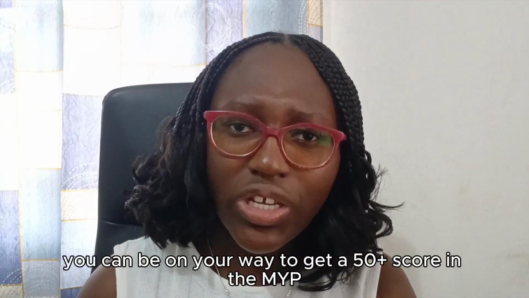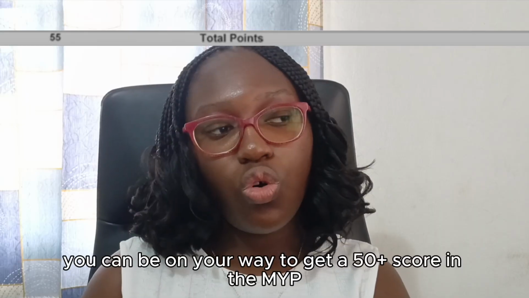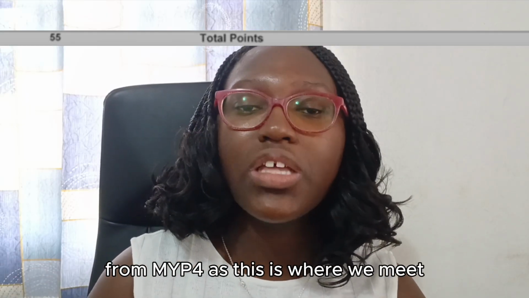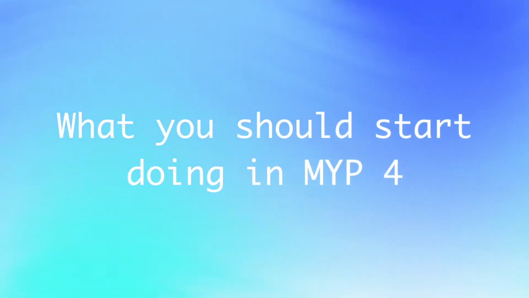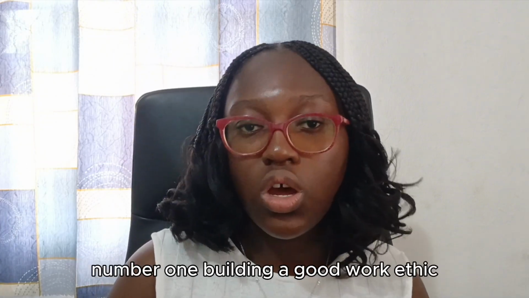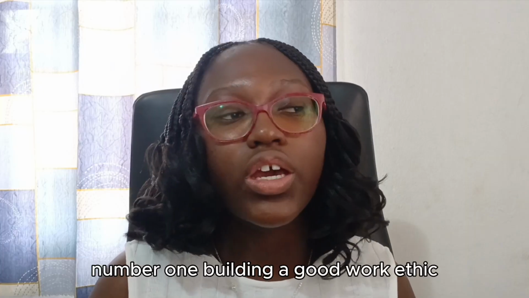You can be on your way to get a 50 plus score in the MYP from MYP 4, as this is where we meet most of the certificate requirements. To start working towards that 50 plus score in the eAssessment, here are the things you should start doing in MYP 4. Number 1, building a good work ethic.